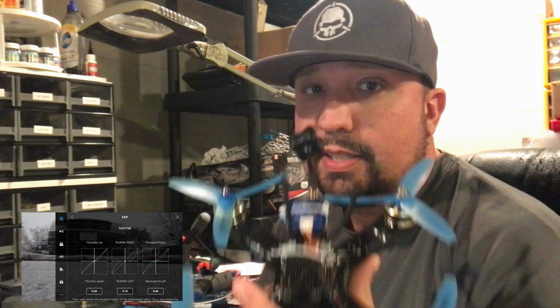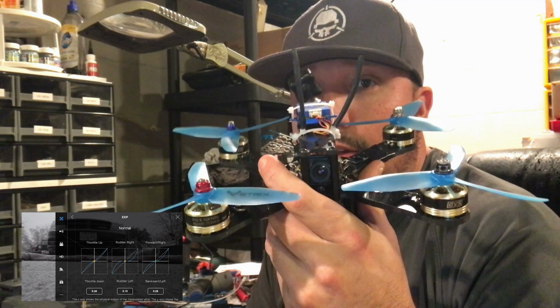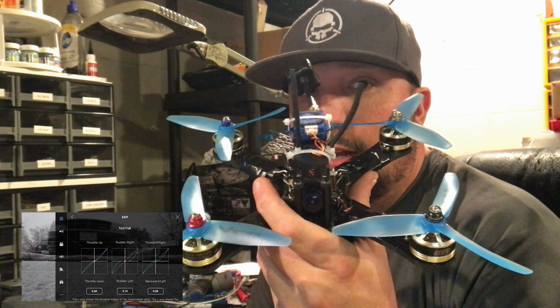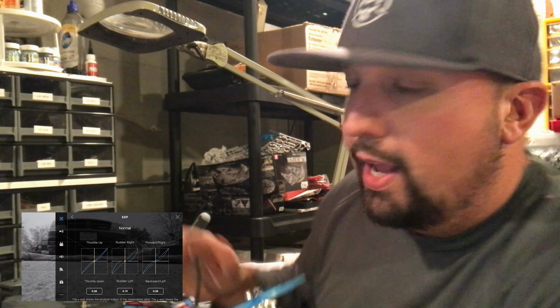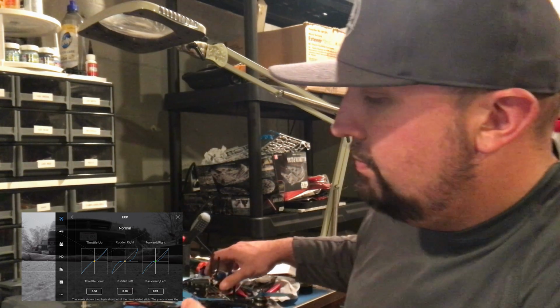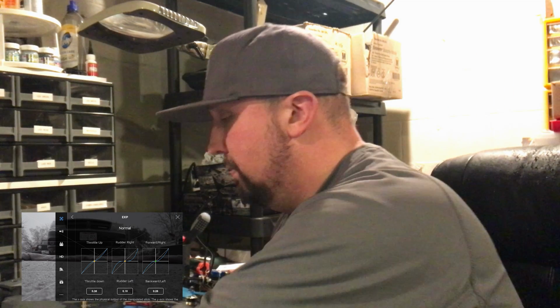So I need to put a little bit of expo in there, so that if I have a little bit on the roll or the pitch axis, it's not going to immediately dive down. It's going to create a little bit of leeway on the controls. So basically it's going to slow and dumb down that movement a little bit. So hopefully I explained that good enough to you.